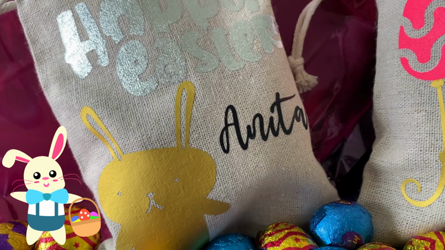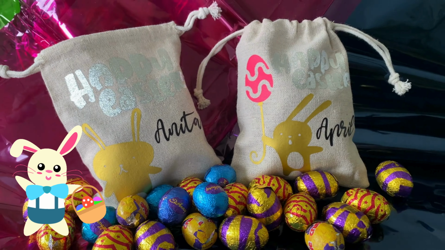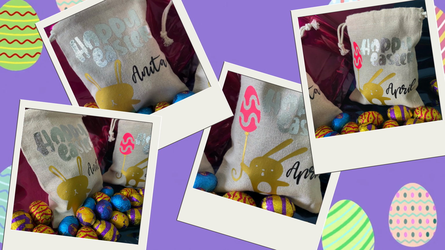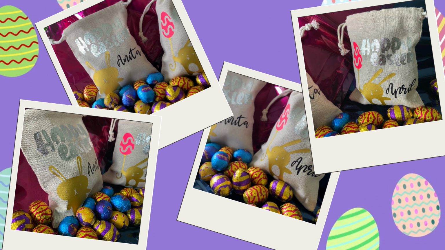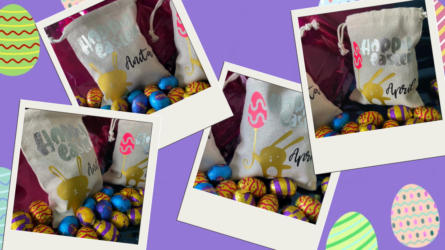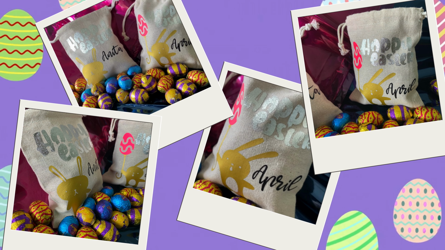This is a really great project for Easter, obviously, but also for someone who's starting out, because there's a few different layers of vinyl that you're using. So if you want to test out or try out that technique, it's a really good project to do, and it's also a fantastic project if you've got a heap of leftover scrap vinyl. I'll see you next week for another Easter inspired project.